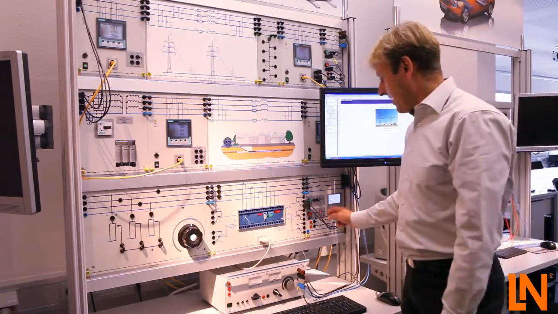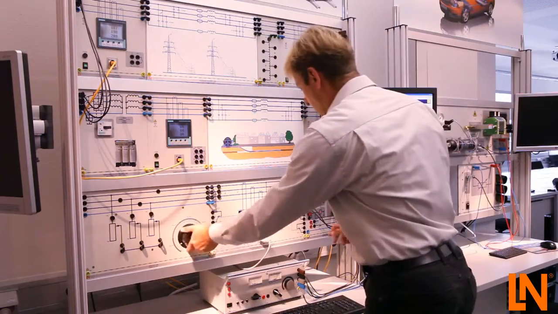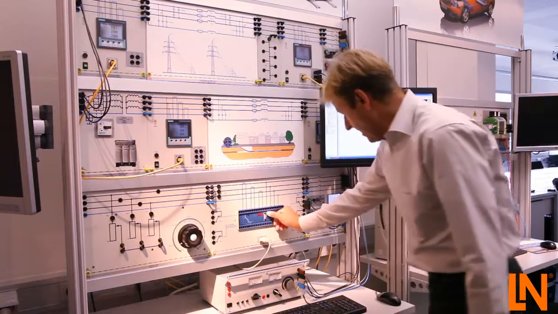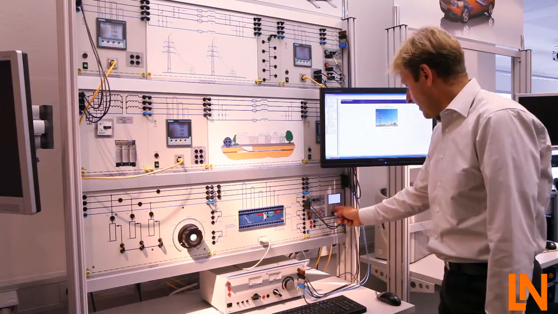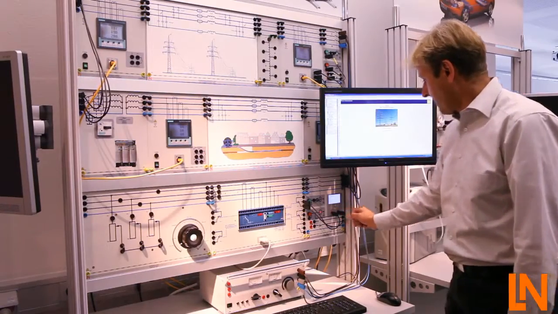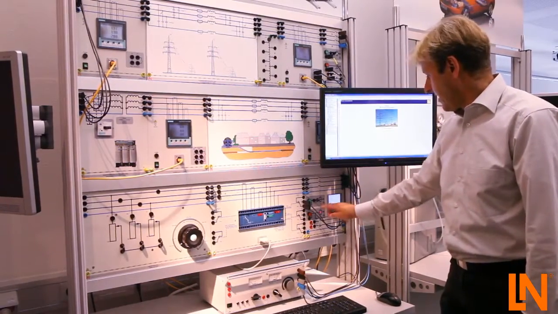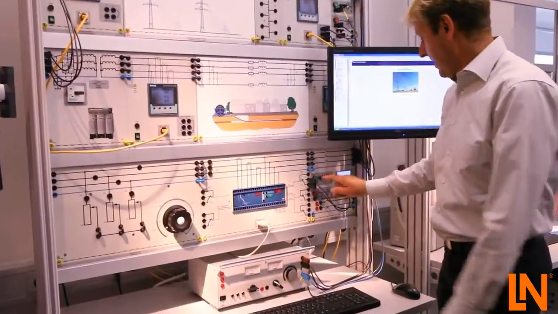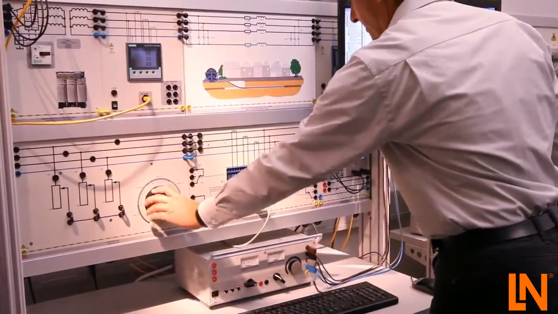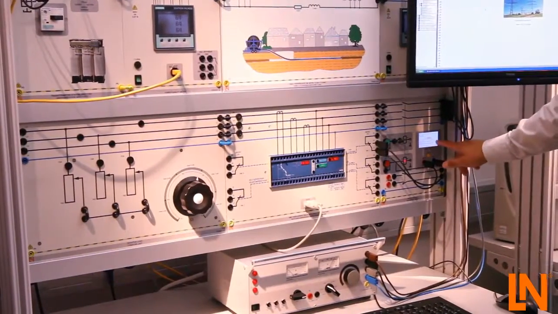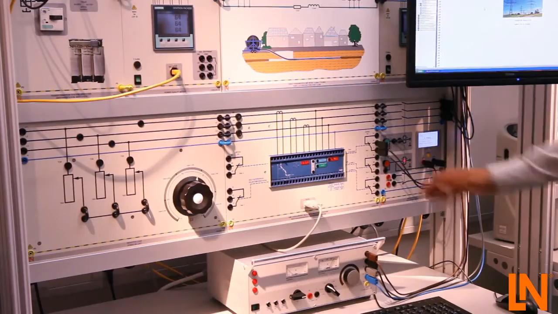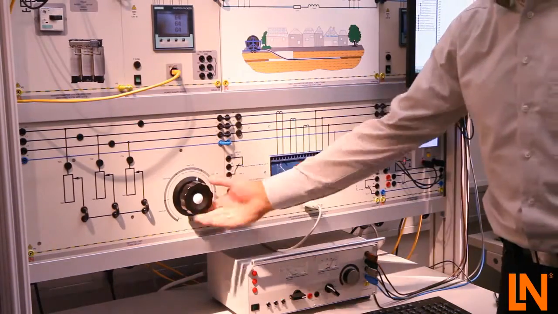I can show you here now the work of this relay. I start the relay. We have here a tester, and we can now start the relay and stop the time for the tripping of the relay. Here we see the time, nearly 5 seconds the relay needs to trip this current.